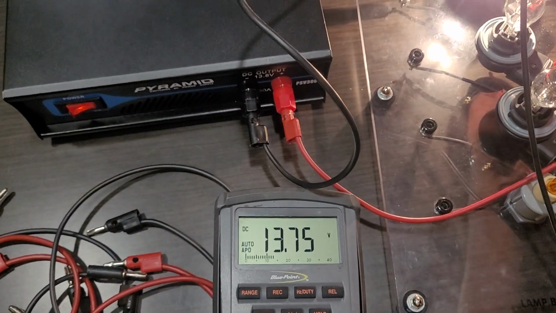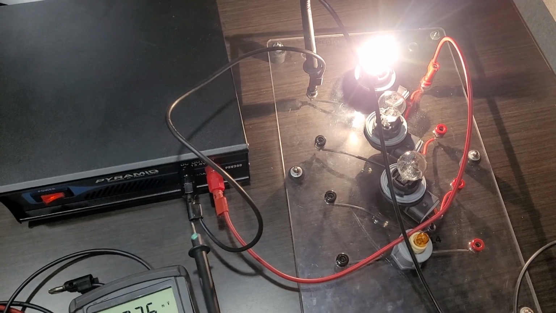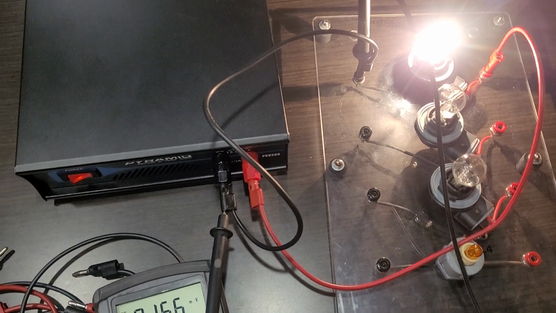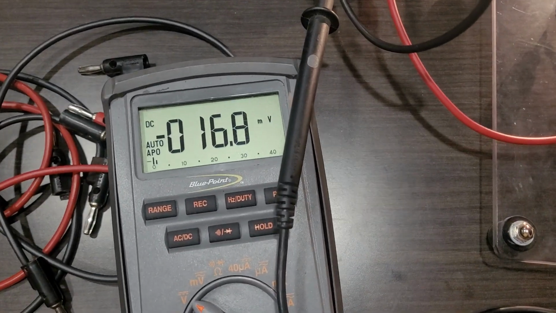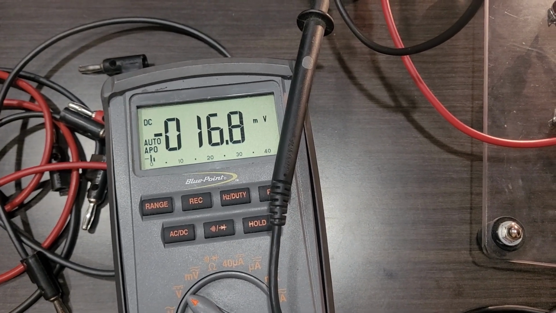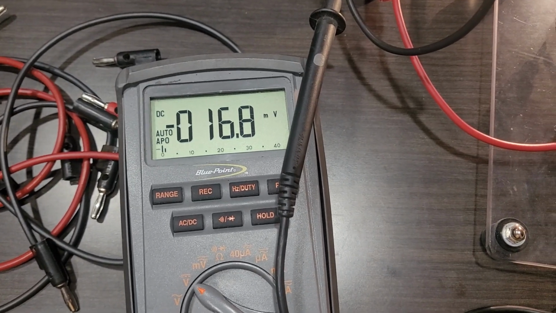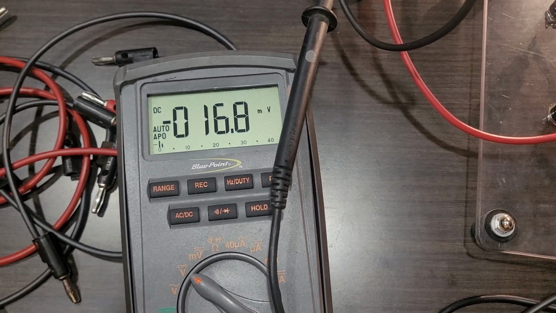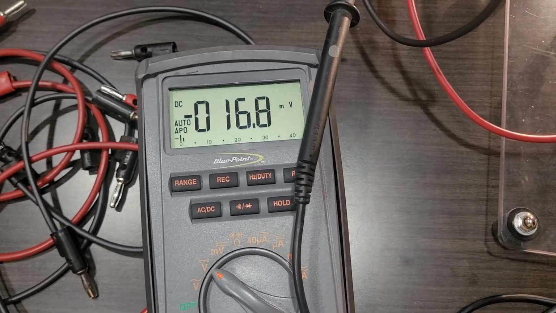Now, I'm going to move one of the test leads and I'm going to bring it down to the negative of my power supply. Now, what I'm really doing now is I'm measuring voltage drop of the ground side. Now, if you look at my DMM here, it's also reading a negative 16.8 millivolts, not actual voltage here, okay? Again, don't be alarmed. A lot of times students see this and they're like, oh my gosh, the power supply is only 13 volts. How am I seeing 16, almost 17 volts? It is not an actual voltage value.